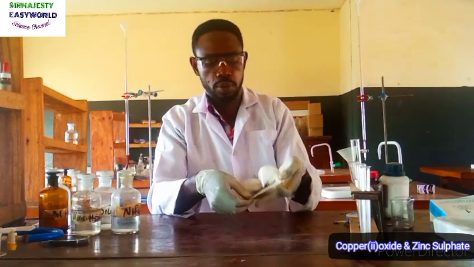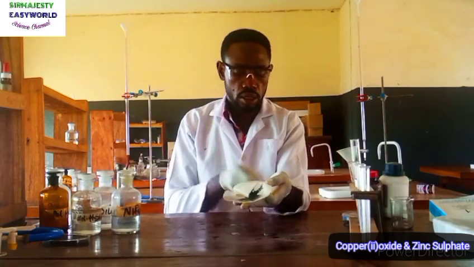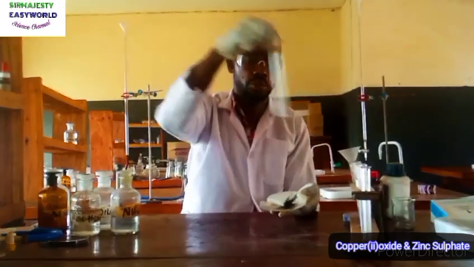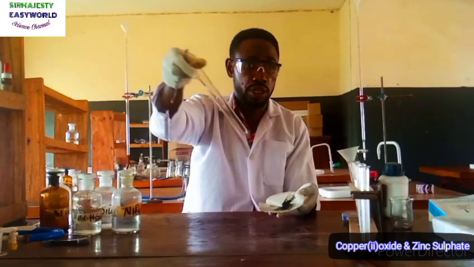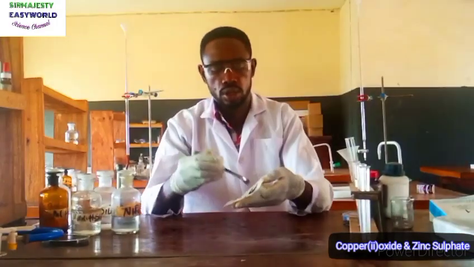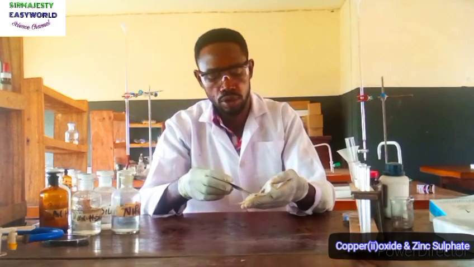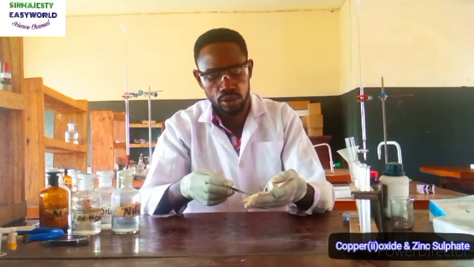Okay, open the filter paper. This is the residue. So here is my spatula. Here is the boiling tube. A boiling tube is just a bigger test tube. So I will scoop, and I'm going to introduce this into the boiling tube.